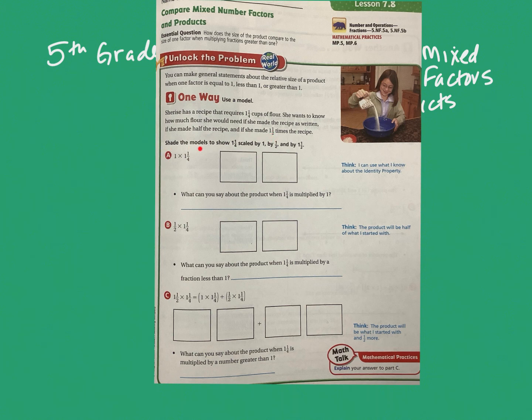So let's have a look at this. We're going to shade the models that show 1 1/4, the amount that we're talking about. We're going to shade that first. So 1 1/4 is 1 full, and then I'm going to cut this one into 4 equal pieces and shade one of those 4 equal pieces to be 1/4.